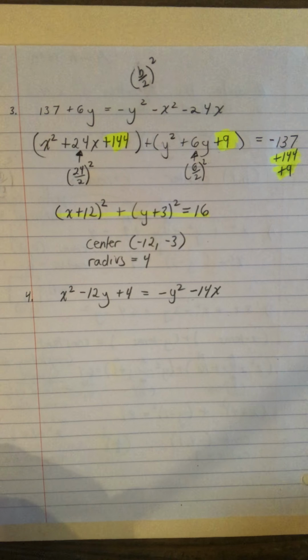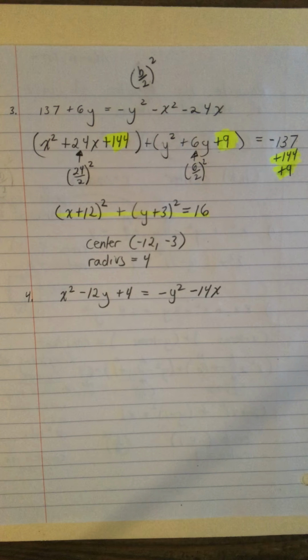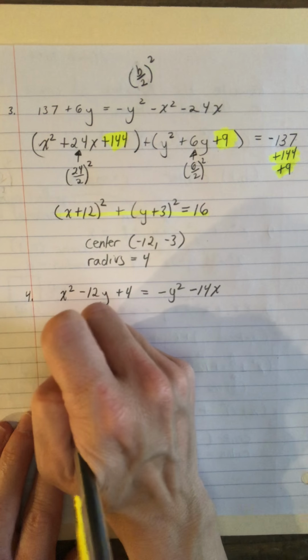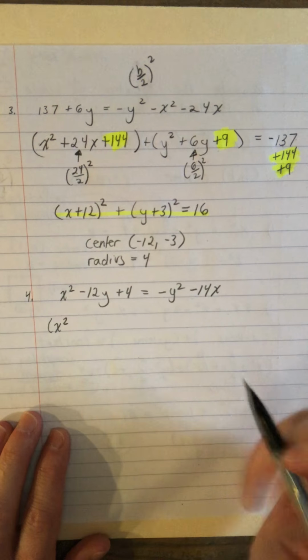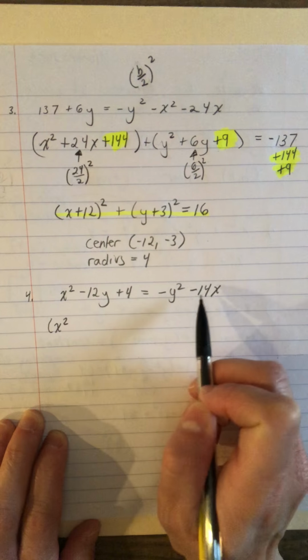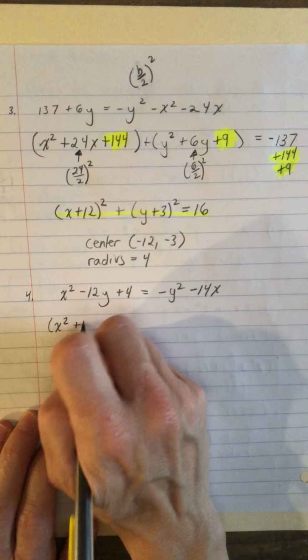Same thing. We're going to bring the x terms in first, then add the y terms to it and bring all the constants to the other side. So, x squared term I want first. The next x term is that negative 14x, but I want to move it from the right to the left, so it's going to become a positive 14x.